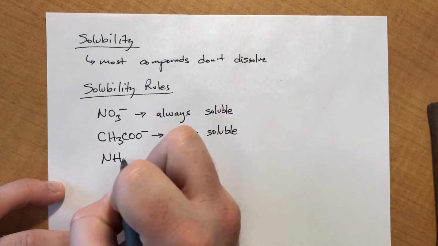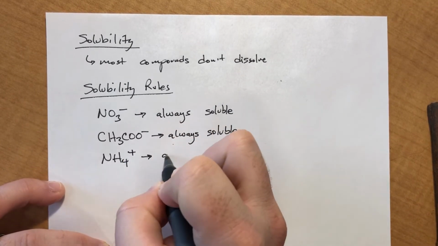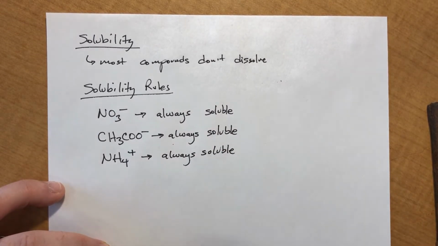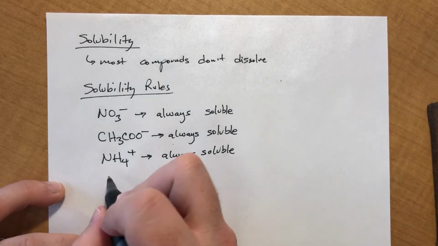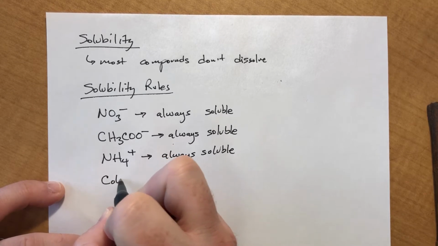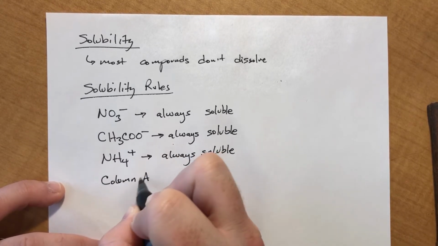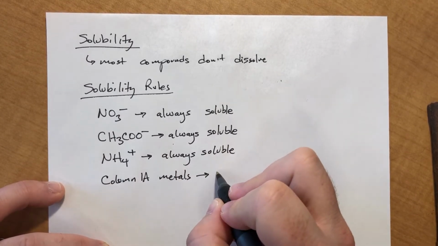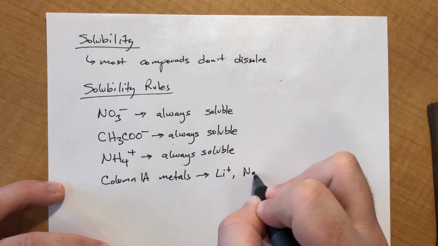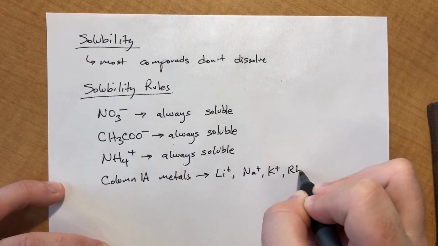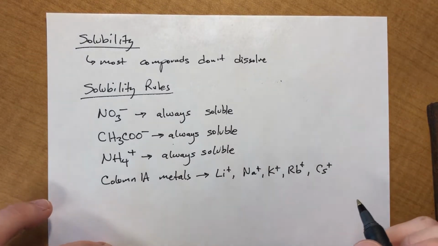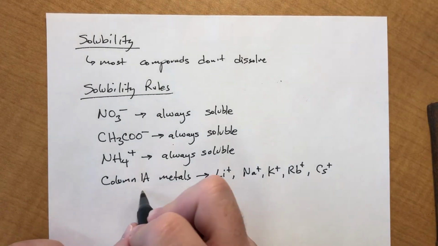Ammonium compounds are always soluble. Honestly, any compound with a cation in column 1A, column 1A metals, is always soluble. So this would be lithium, sodium, potassium, rubidium, and cesium. Technically francium is in that column, but it's radioactive, so we're not going to worry about that one.